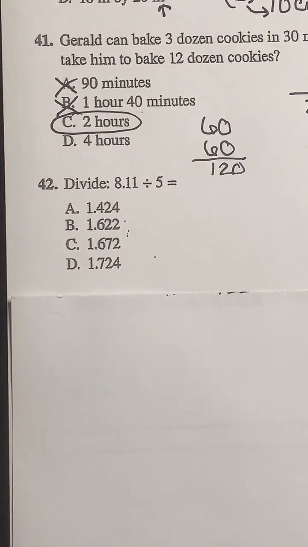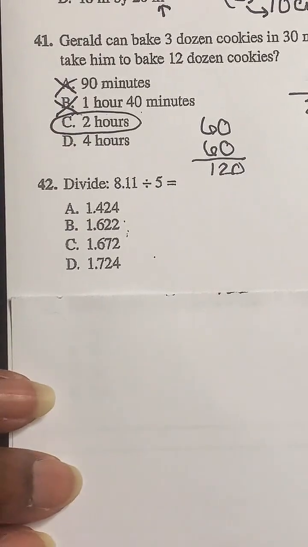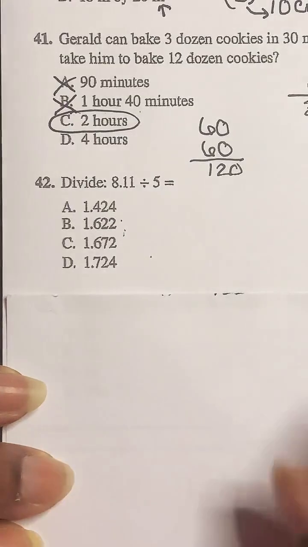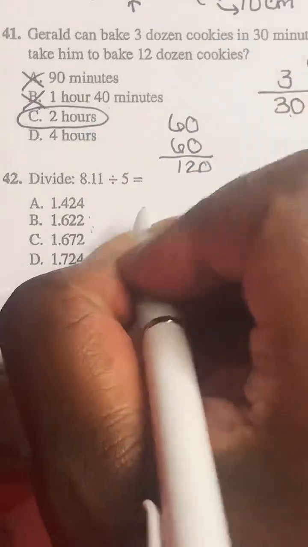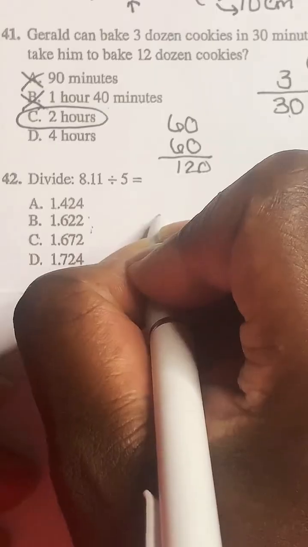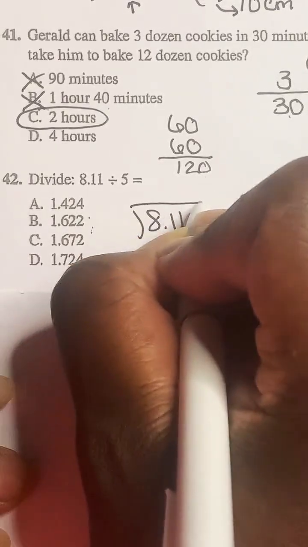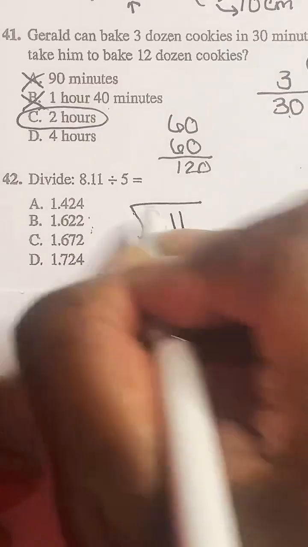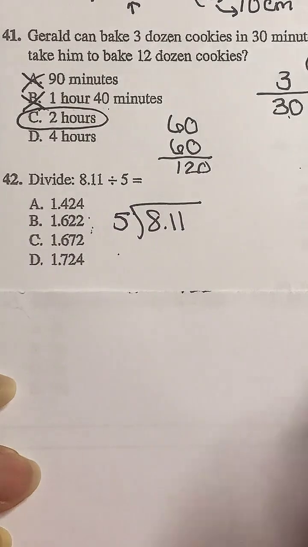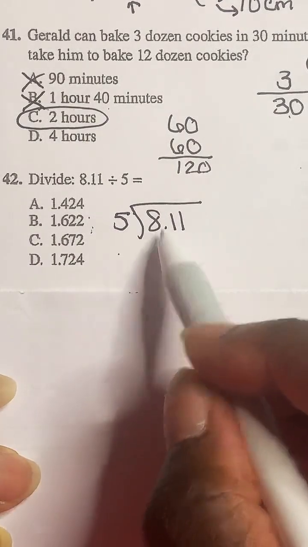Has to be B. All right, let's take a look. All right, so if I wanted to divide this, say we do it by long division. So that means my 8 and 11 hundredths is going to be under, and my 5 is going to be outside. So how many 5s can go into 8?